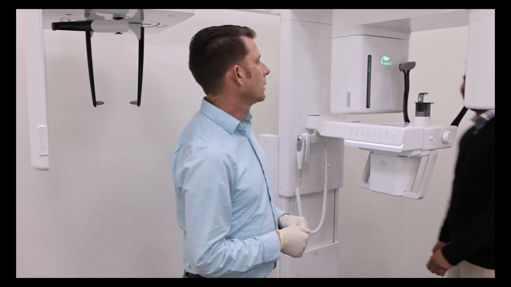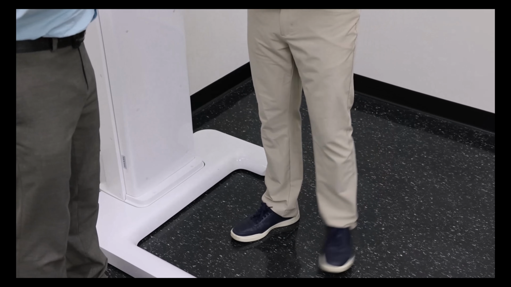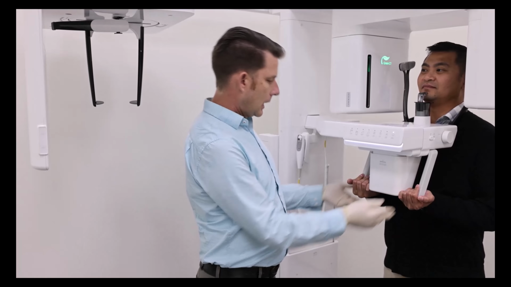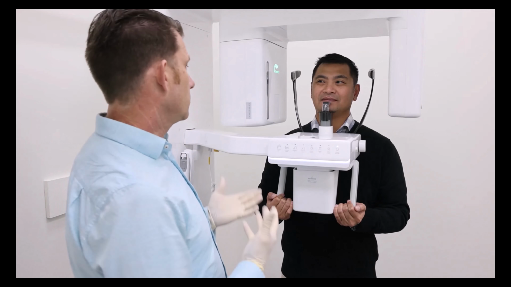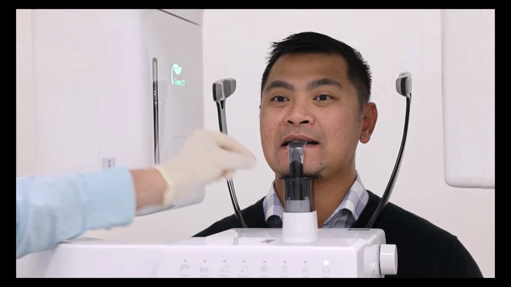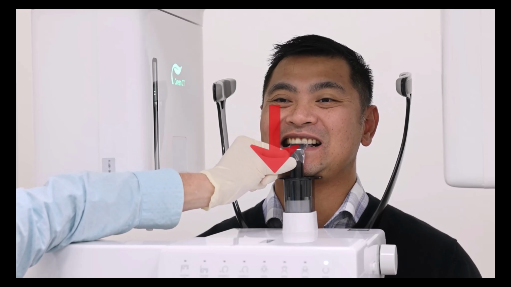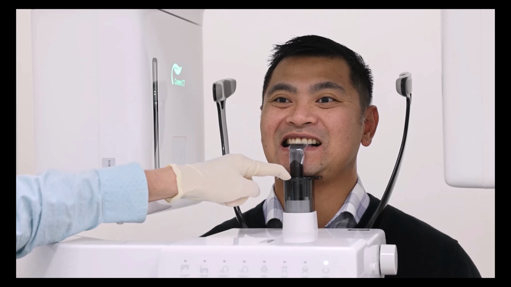I'm going to go ahead and bring my patient back. Go ahead and stand up straight and tall, and come forward. Start with your hands, palms facing up. So I have my patient positioned. I'm going to have them bite on the bite stick. I can see they're in the bite stick groove. I'm going to push down to ensure their chin is firmly on the chin rest.